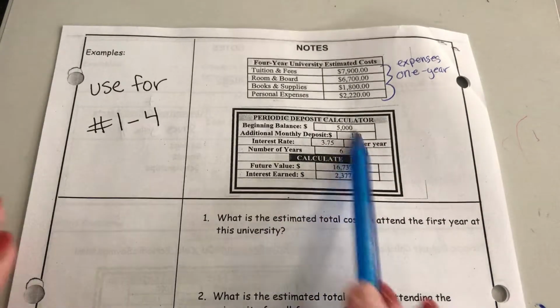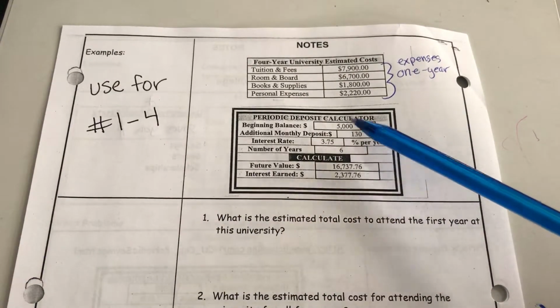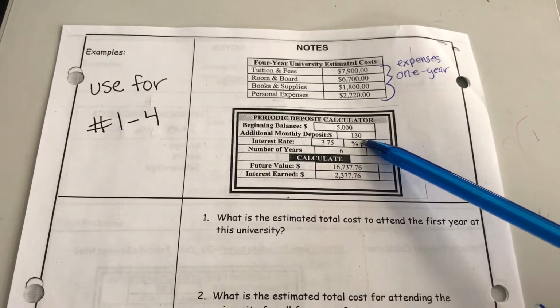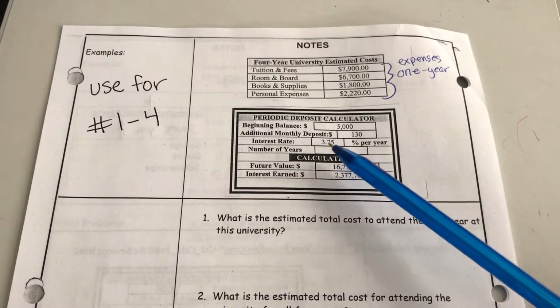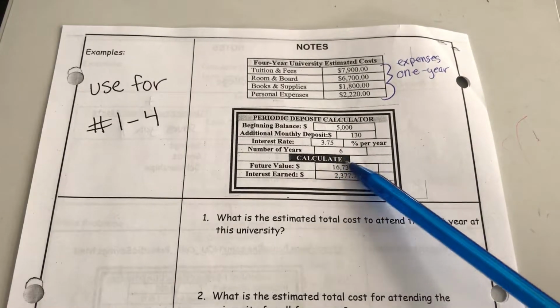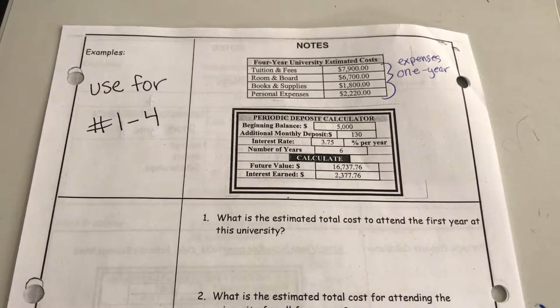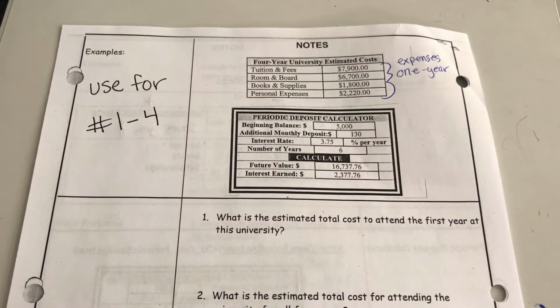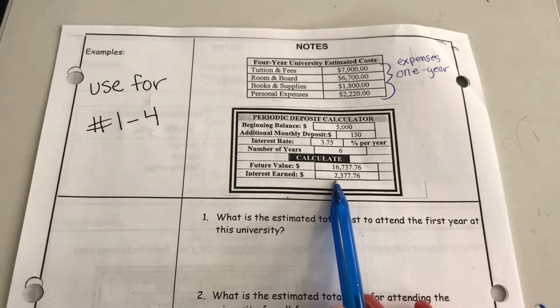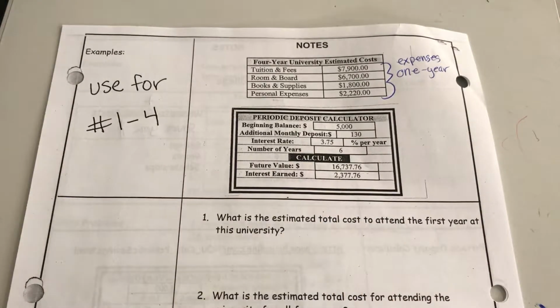All right. So we have a periodic table. We have $5,000. We're going to do a monthly deposit now of $130. So every month we're going to deposit $130. The interest rate is 3.75%, and we're going to do this for 6 years. At the end of 6 years, I will have $16,737.76. The interest that I would have earned is $2,377.76. Are y'all with me?